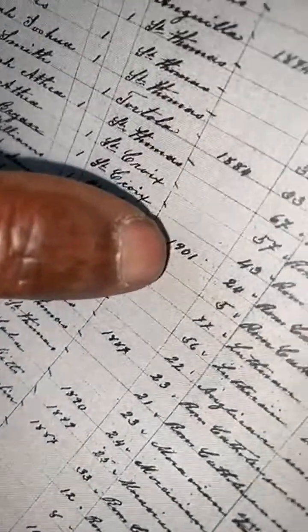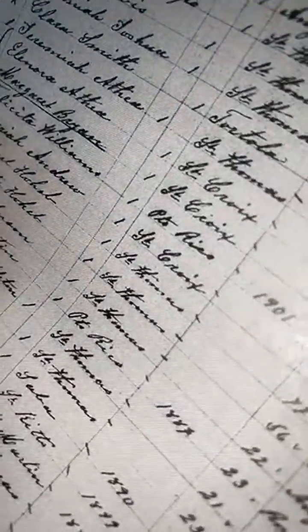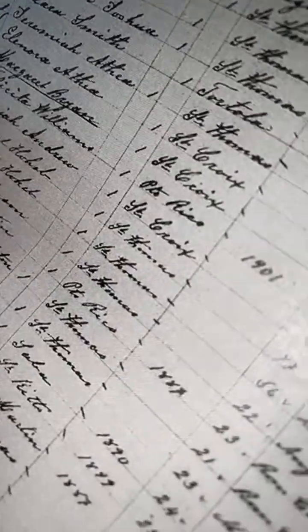It says, if not born in the Danish Virgin Islands, the year of settlement here. She settled in 1901. My grandmother, Mariah Andrews, is born in St. Croix, and she's 5 years old at that time.